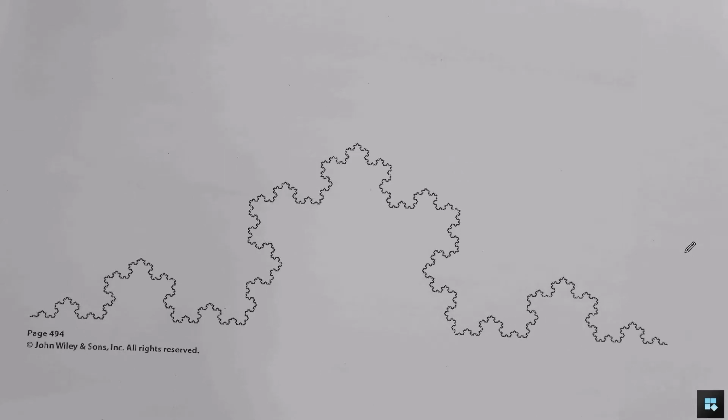Does it have length like a line? Yeah, it does. It has the length like a line. But does it have thickness? I mean, the edge is kind of fuzzy. The edge is kind of fuzzy like mold on a bread.